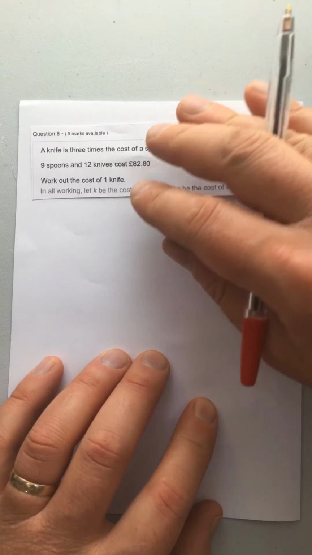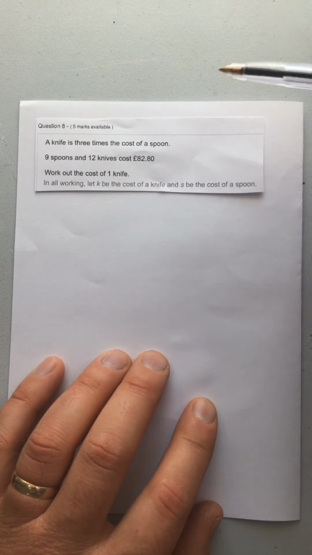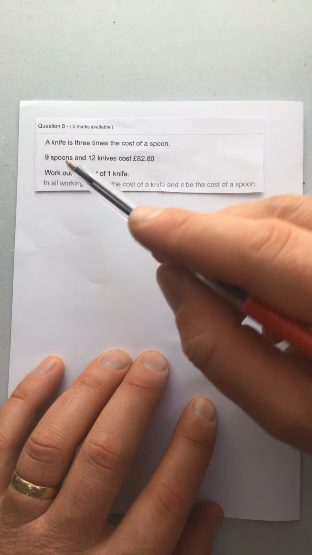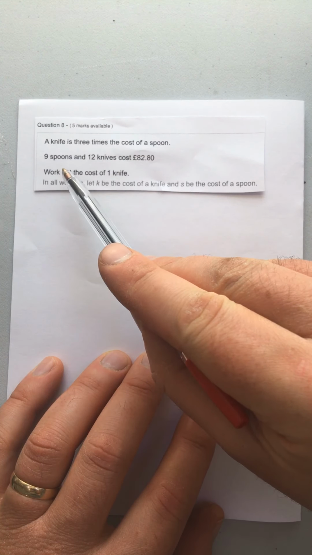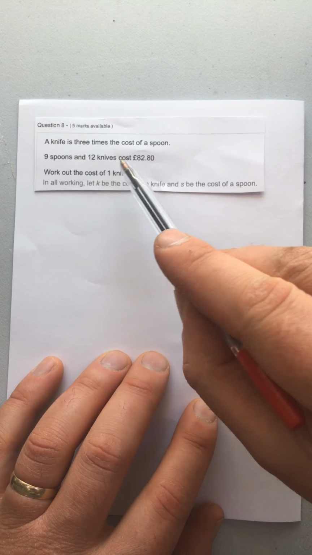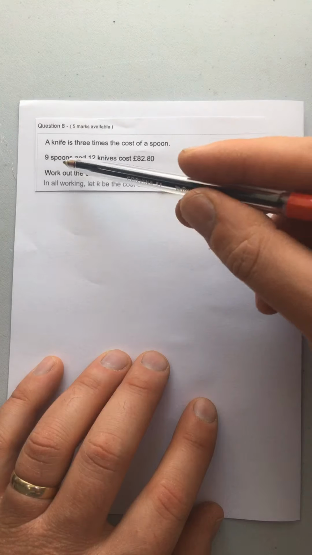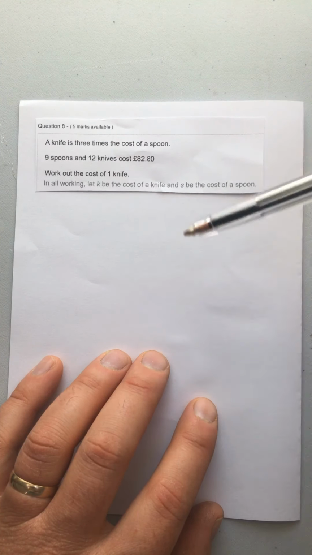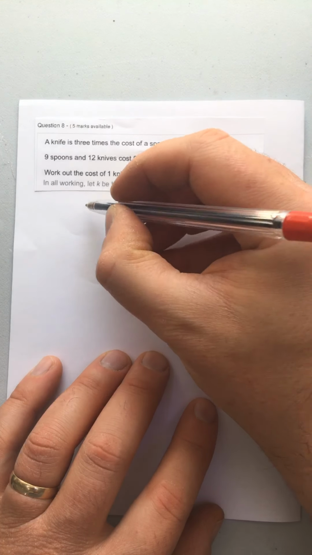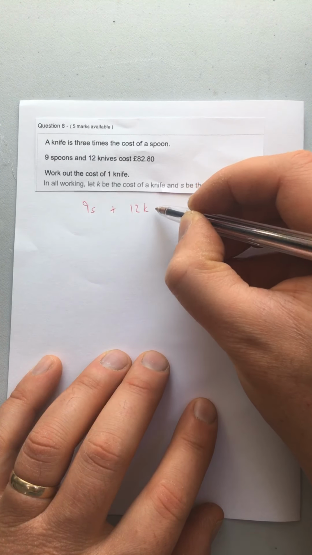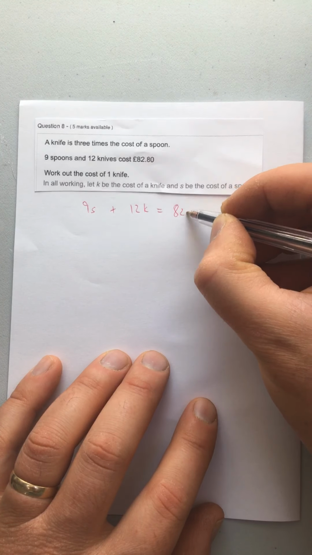Okay, question 8 then. So probably the hardest question, certainly in terms of forming the equation. Question 9, if we focus on just this part first of all, because I think most people would have got this, and if you were doing this in an exam question, you'd get some credit for doing this. So S is the cost of a spoon, K is the cost of a knife. Just focusing on this bit, we can say that 9S plus 12K is equal to £82.80.